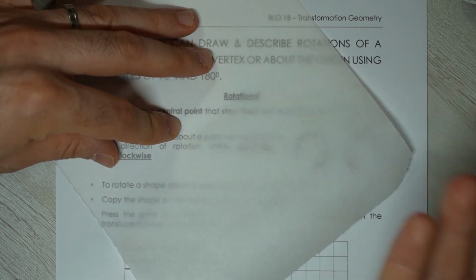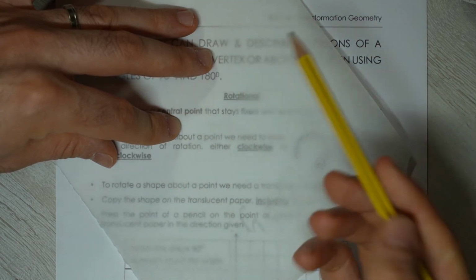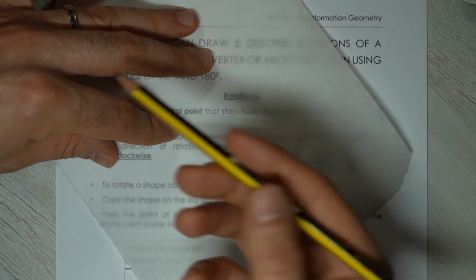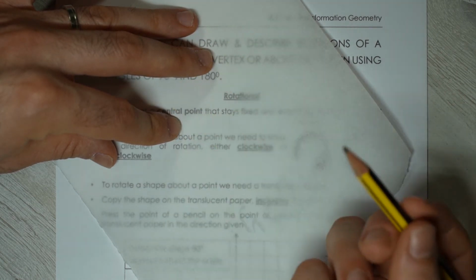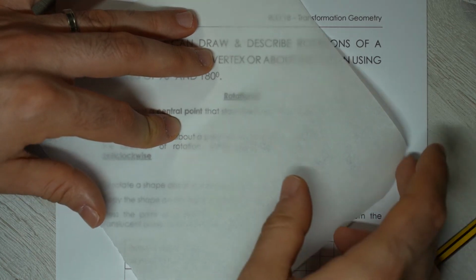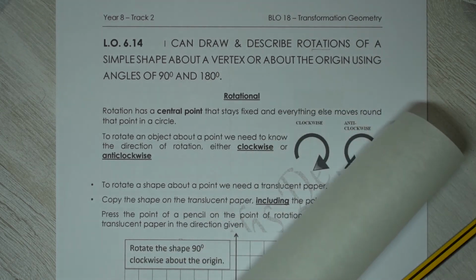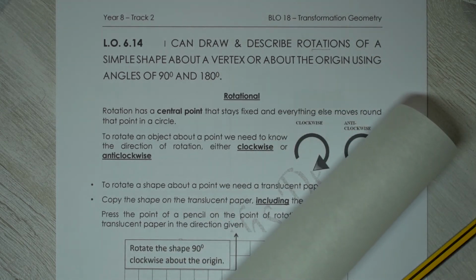Even plastic folders are okay, but if you can write on them with pencil, it's better. If you are going to use a plastic folder, use a marker. I'm going to tell you how we're going to use this paper later on. So let me go to the PowerPoint presentation and continue from there.